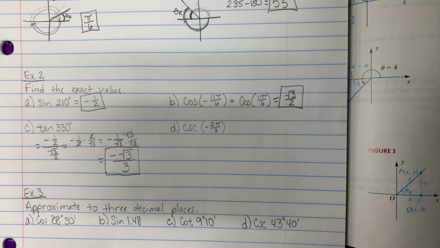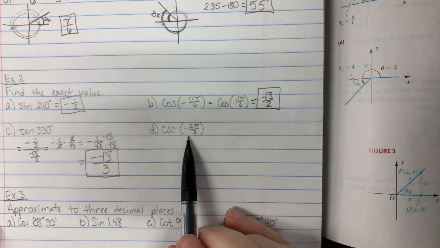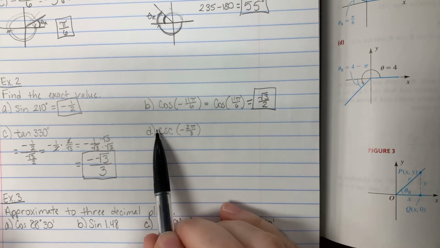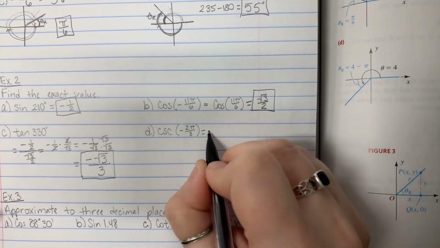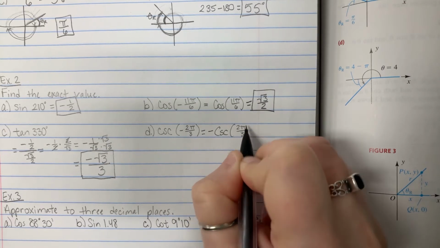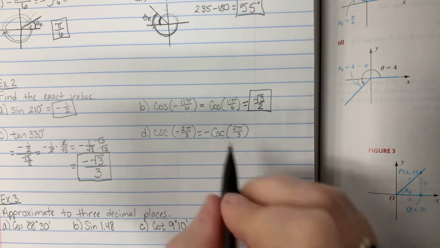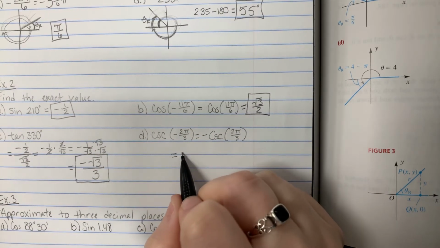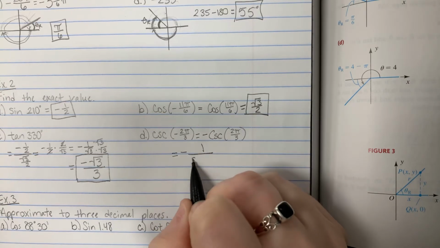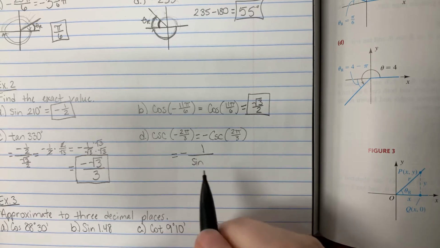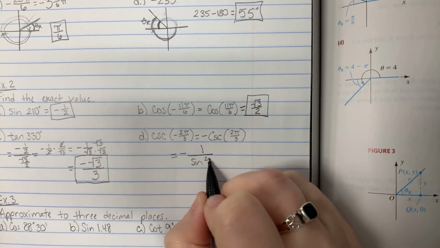All right, cosecant. The rule that I want you to remember is that, first of all, a cosecant of a negative keeps the negative. So this is the same thing as negative cosecant of 2 pi over 3. But also remember that this is the same thing, I'm going to just write it down here, as negative 1 over sine. Negative cosecant is the same thing as negative 1 over sine of that 2 pi over 3.